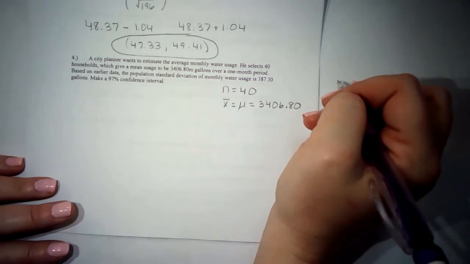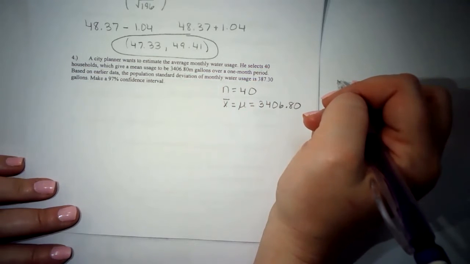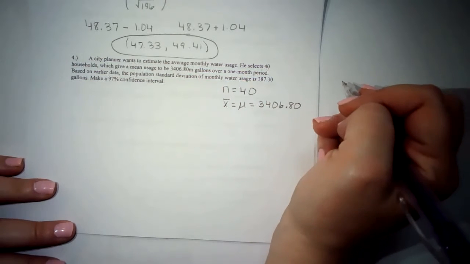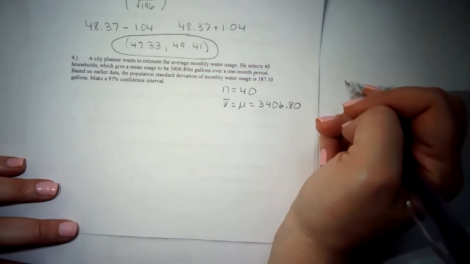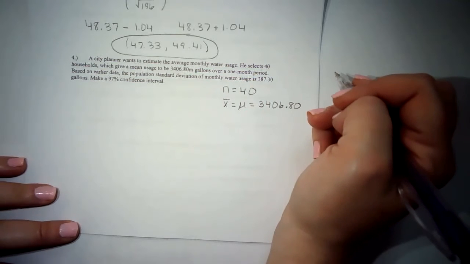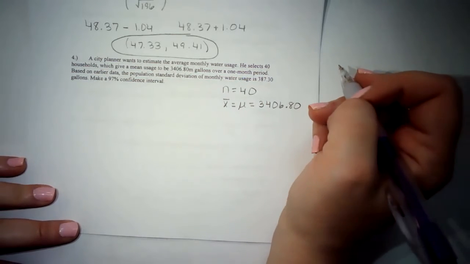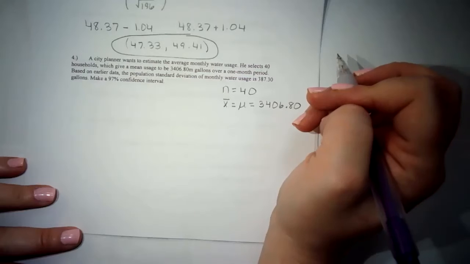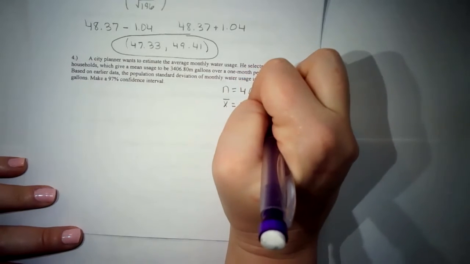I don't know what that M is, gallon, metric, meter, something. What do you think it is? Million gallon. Million, that makes sense. Okay, over a 1 month period. Good job. Based on earlier data, the population standard deviation of monthly water use is this.